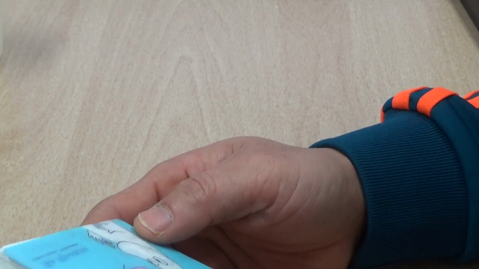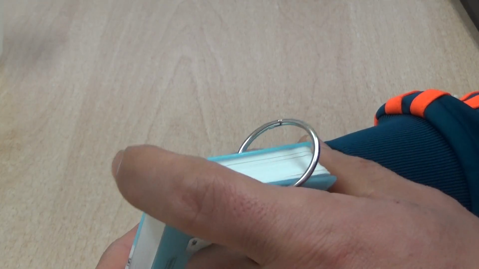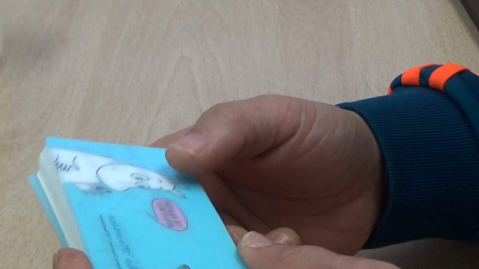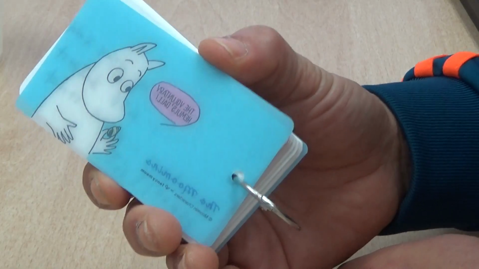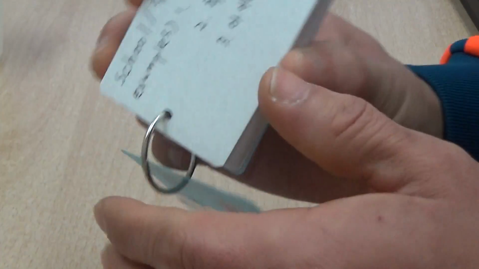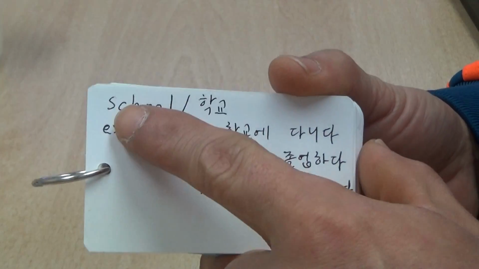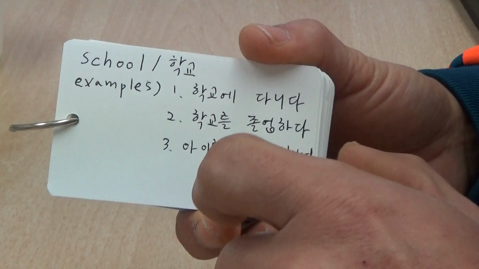Okay, once you learned the word school in Korean, 학교, alright? And then you prepare this kind of index card, alright? So you write school, in English and Korean, 학교.